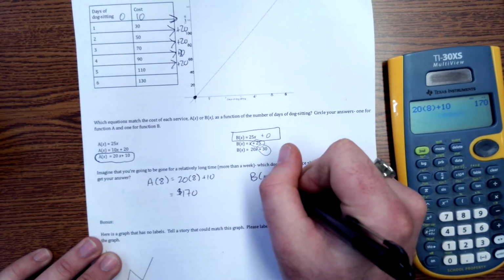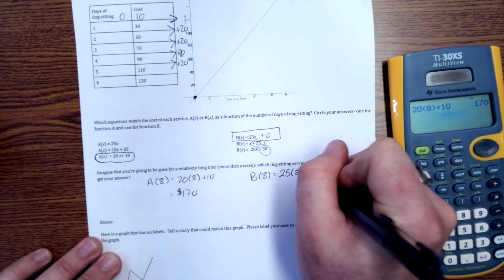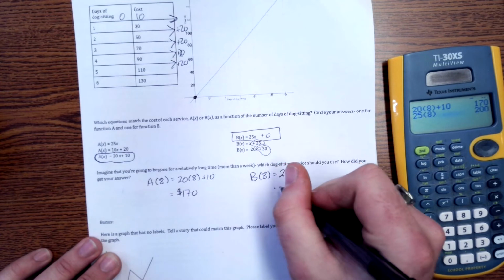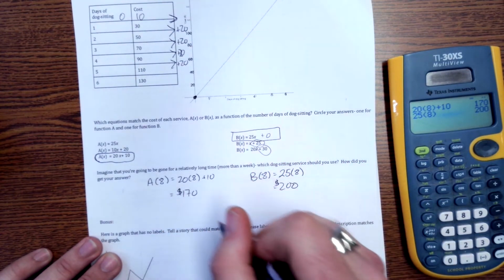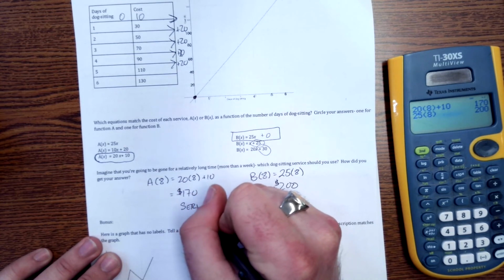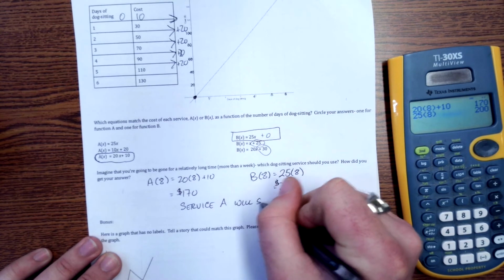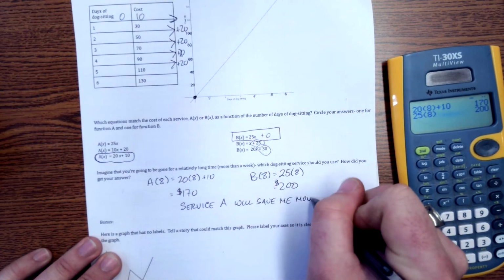B of 8 would cost me $25 per day times 8 days. So 25 times 8 is $200 it would cost me. So it looks like service A will save me money.